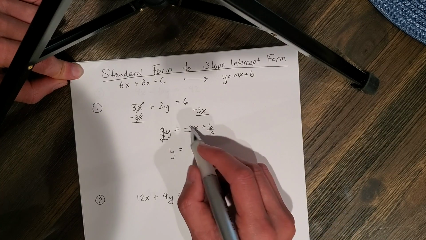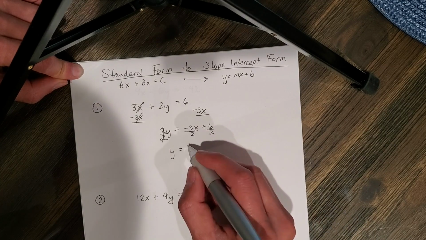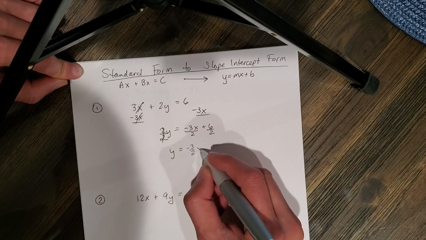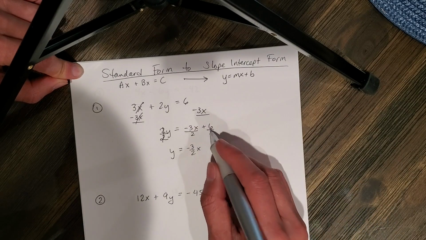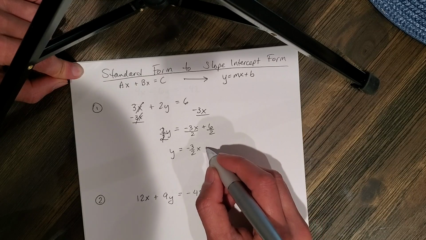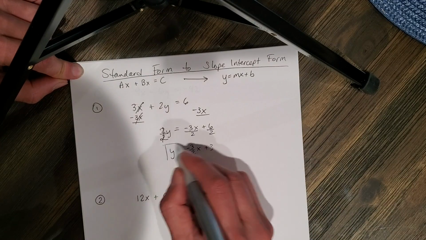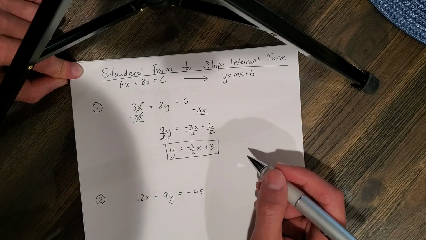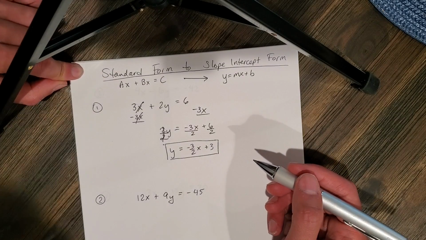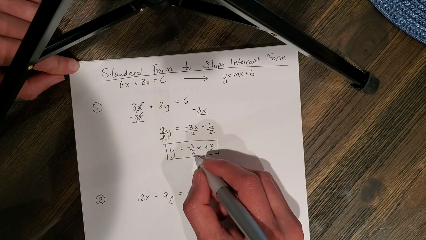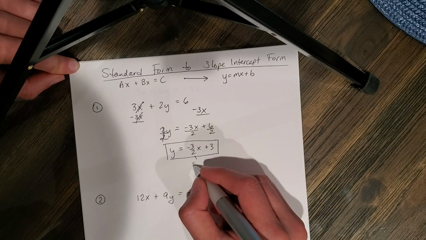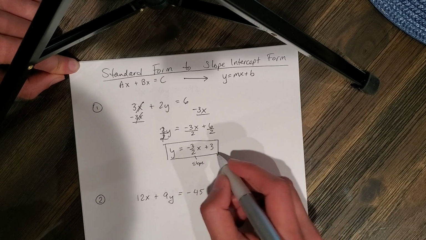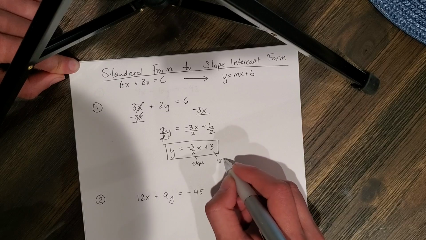And so then notice here, if this fraction cannot be reduced, then you leave it as a fraction, negative 3 over 2. And then put the x on the side, and then 6 over 2, that could be reduced to 3, so plus 3. There you go. Okay? So now let's identify the slope and the y-intercept, just to make sure that we have it in that form. So we have here the slope is negative 3 over 2, and the y-intercept is 3.